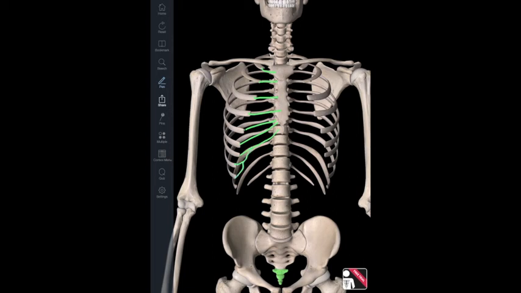8, 9, and 10 tend to go like that with cartilage. Those are called the false ribs. And then you can see the last 2 down here and down here. Those are the floating ribs, and you can see those on both sides. So that is the different rib types.